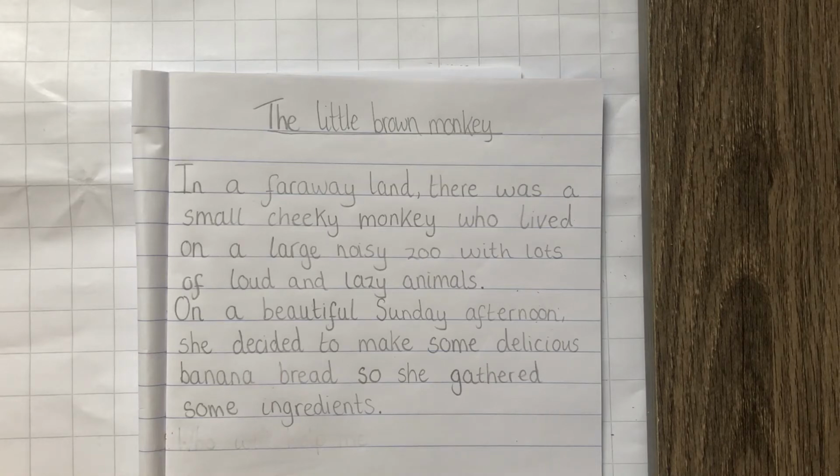She said, who will help me plant some grain? Now you have to think of a different question. My monkey is making banana bread and she's already got some ingredients for the bread, but she really needs those bananas. So I am going to say that she needs to ask, who will help me collect the bananas?